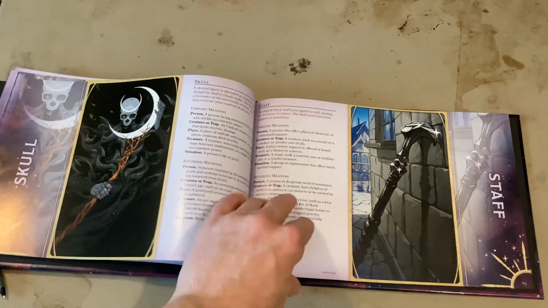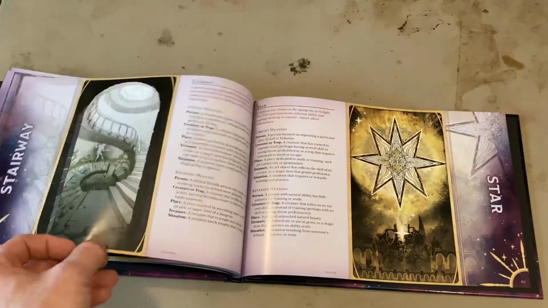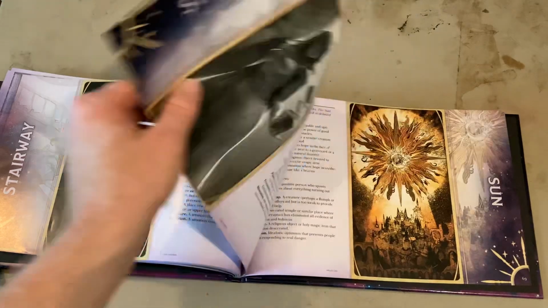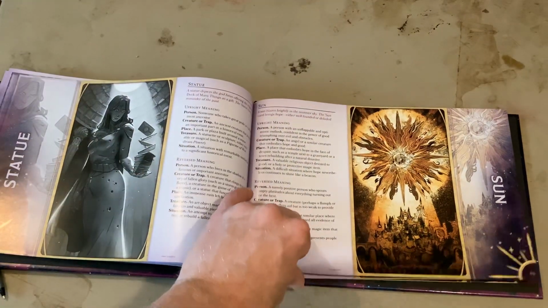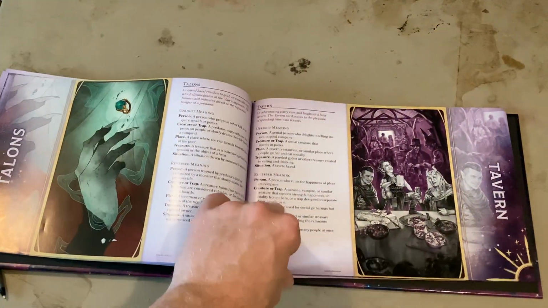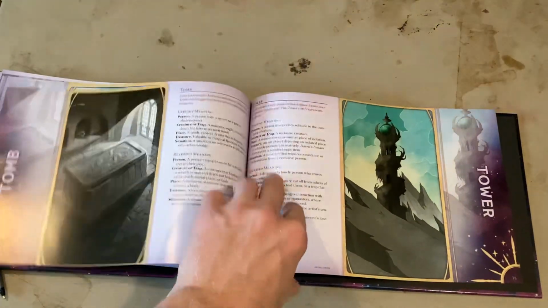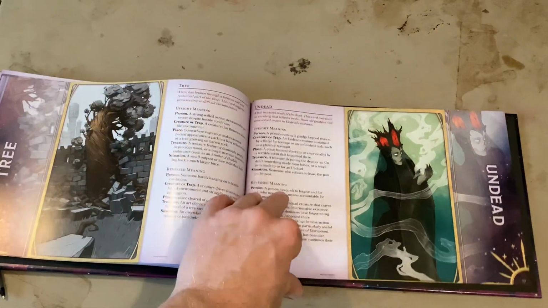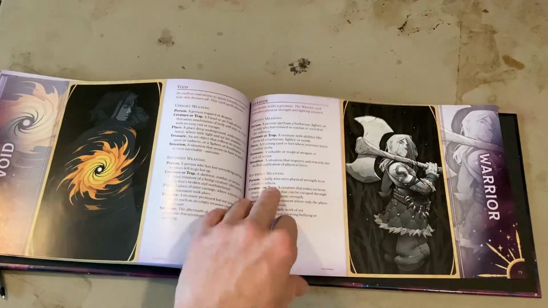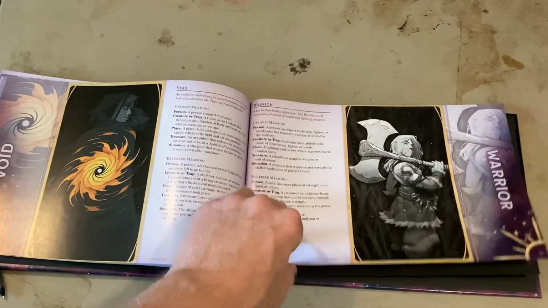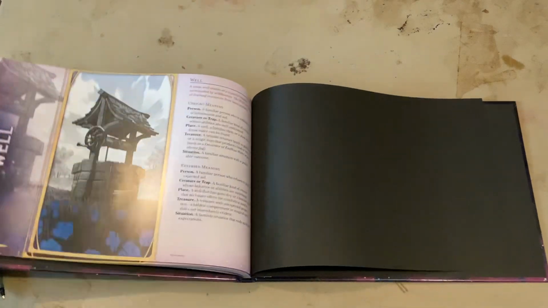You can see the artwork itself is awesome. They had a decent artist here, so a plug out to whoever did this. And of course, the Deck of Many Things is very ancient, so I'll get into the history pretty soon of how the Deck of Many Things has come across.